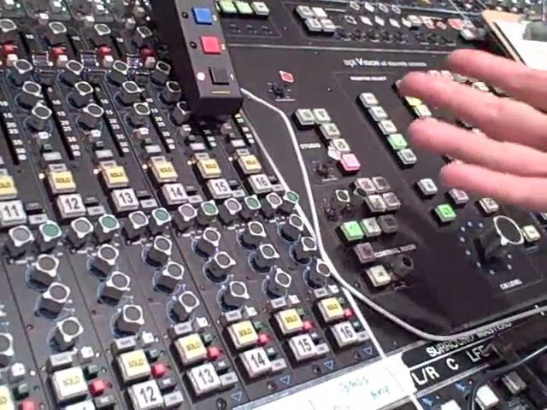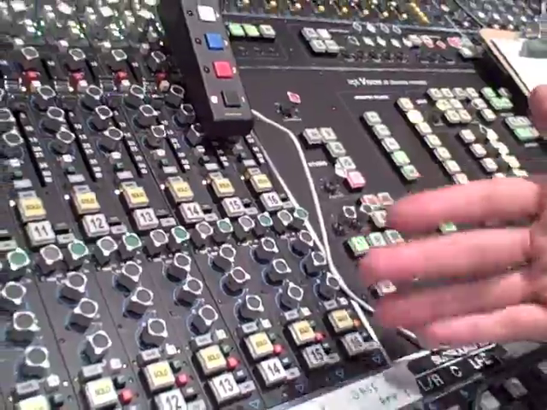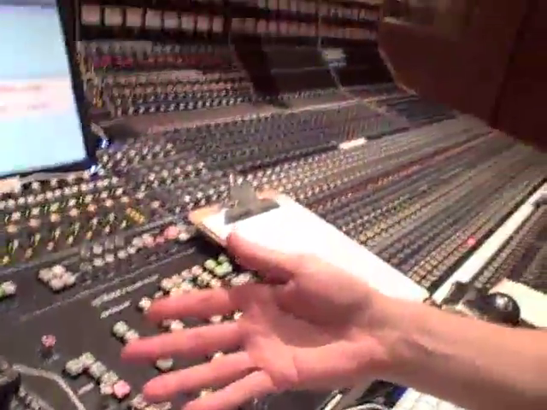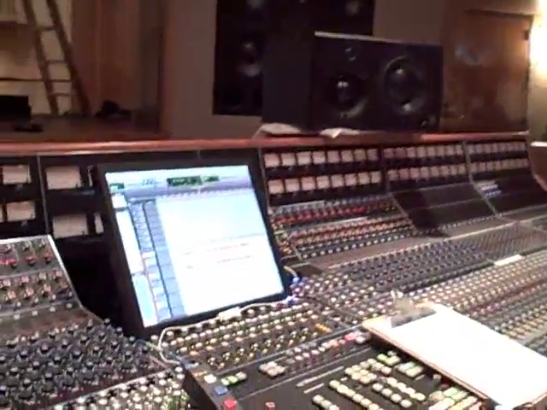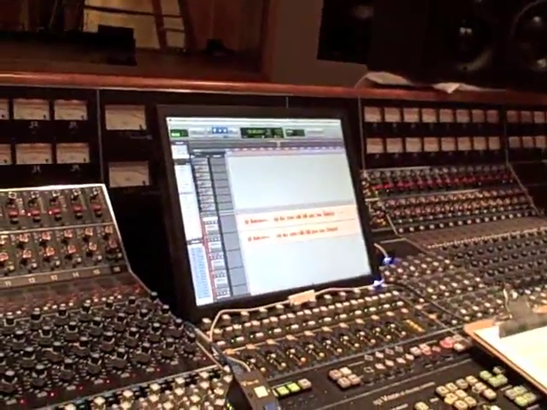Not a lot of people have an API legacy or Vision console where they can do this, but I guess the point is it's good to use all the information you have available to you. The VUs, the peaks, and then you don't actually have to look at the Pro Tools meters if you don't want to, but I usually do anyway because I think they're pretty good.